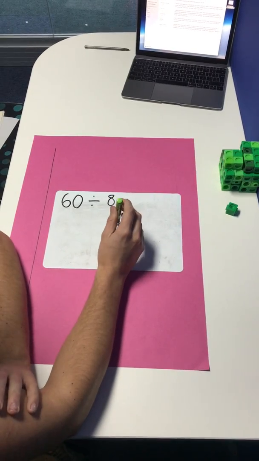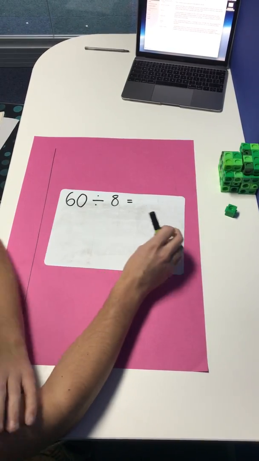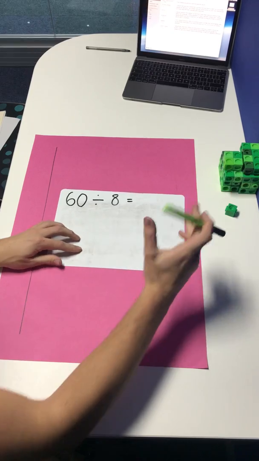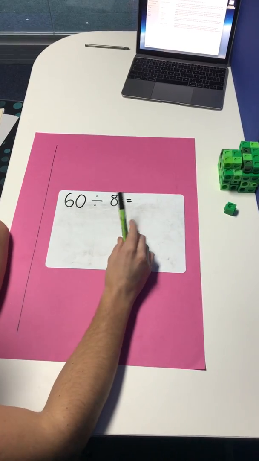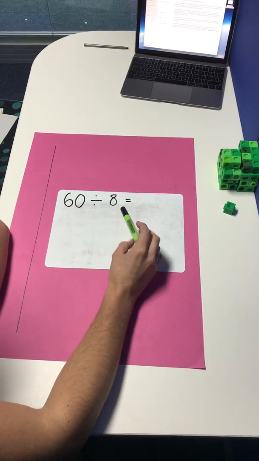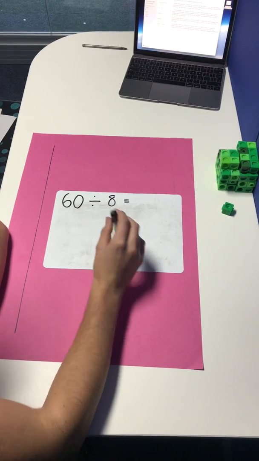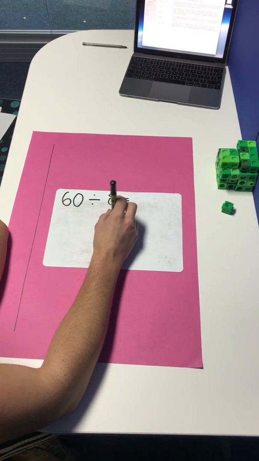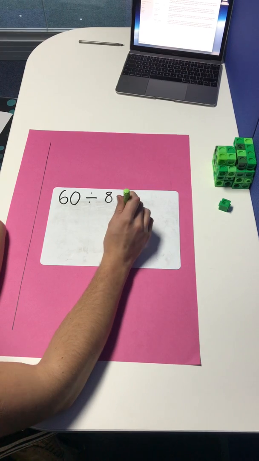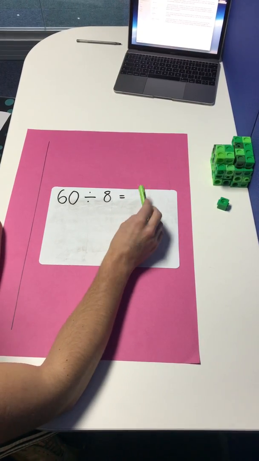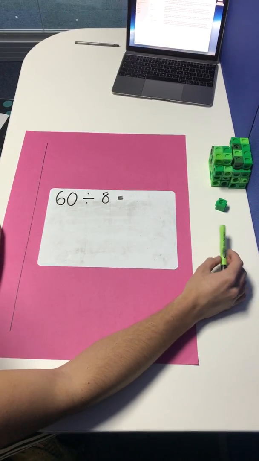I do long division with chunking on a number line as my main form of resource. So what I do is I'd introduce the children to the question, which is 60 divided by 8, which I've got written here. You can see that we know that 60 doesn't divide by 8, so we'll be left with a remainder, and that's why I've used this as an example to introduce the children to remainders and how they can be written and how they happen in real life.